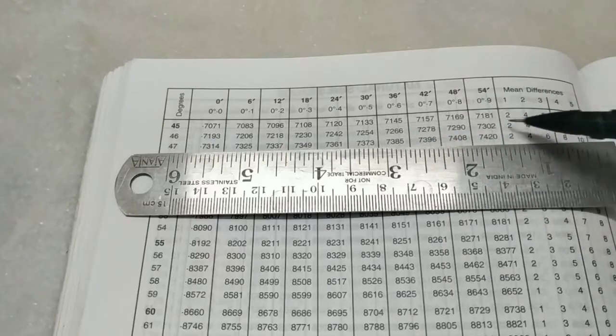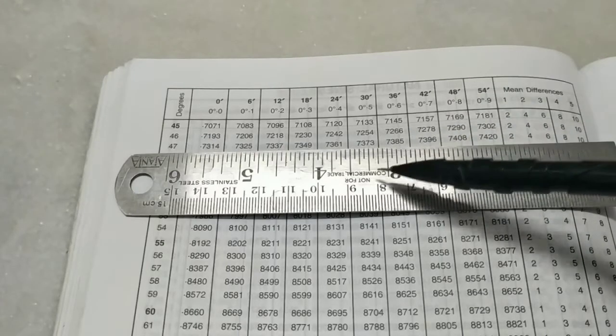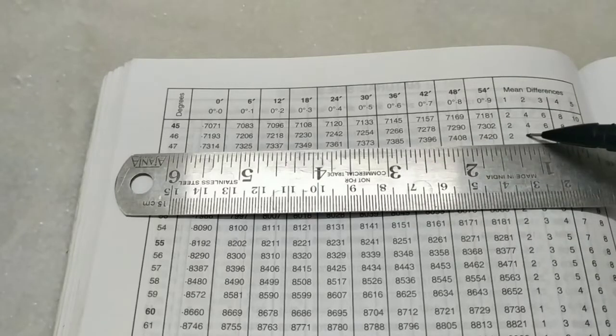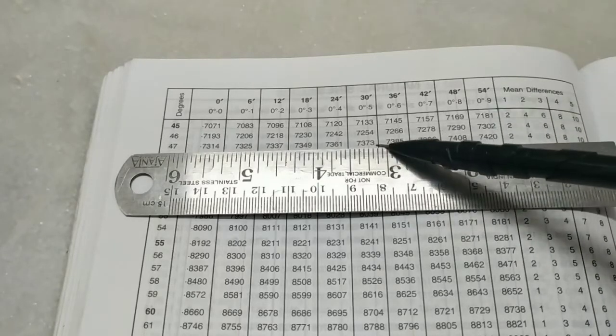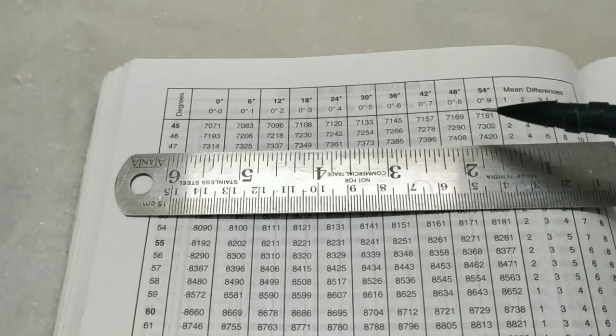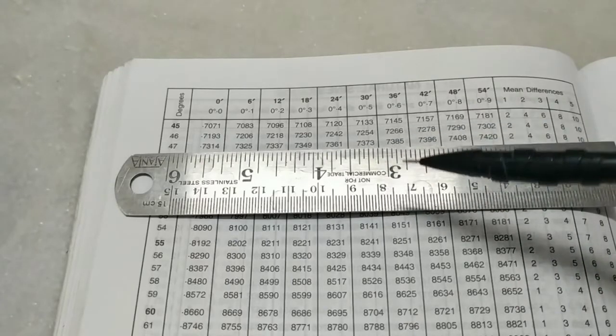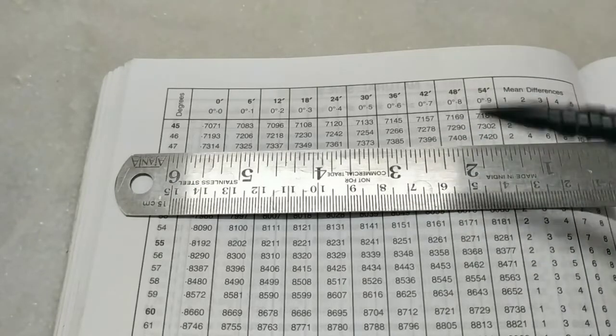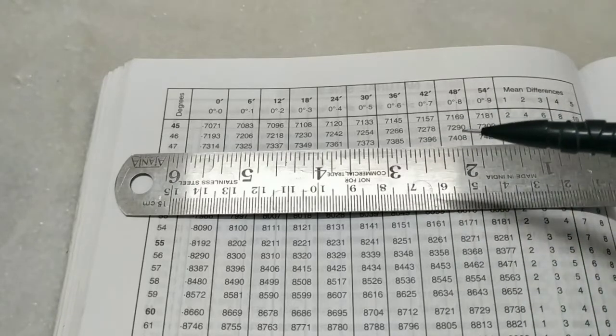And for 2 minutes, it's 4. So we'll have to add that. But please add this to the 4th decimal. So that will become 0.7377. So that's how we will get the answer. No need to show any working. You can write it directly, the answer.